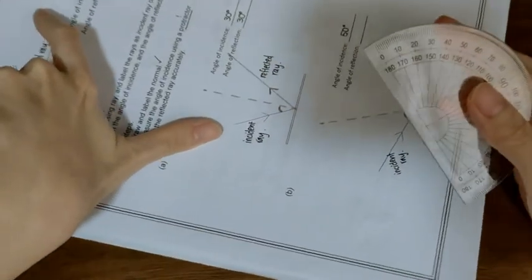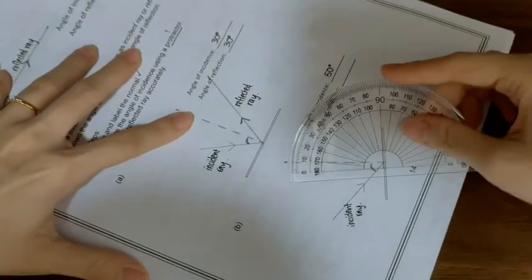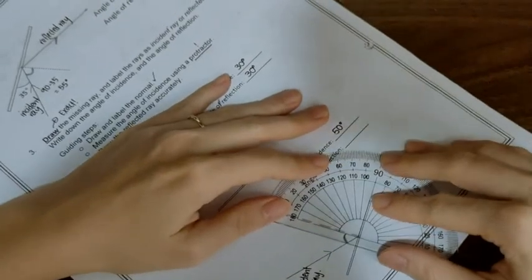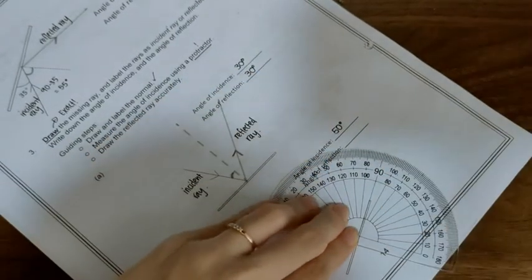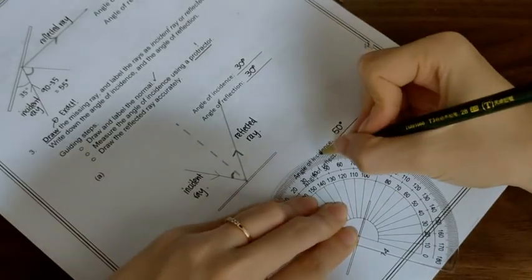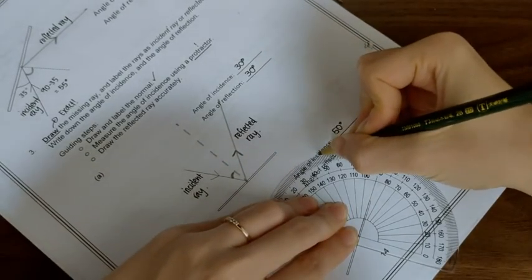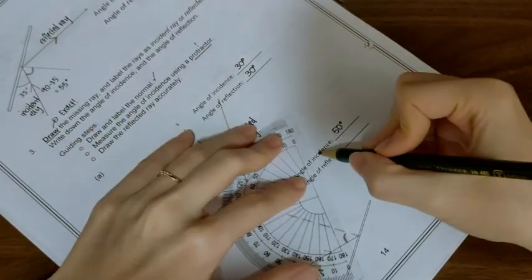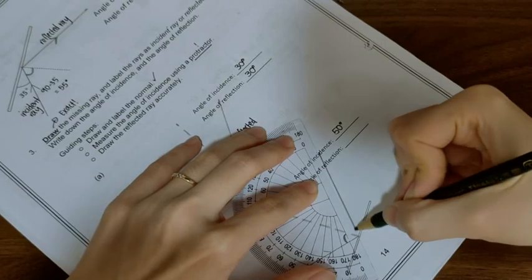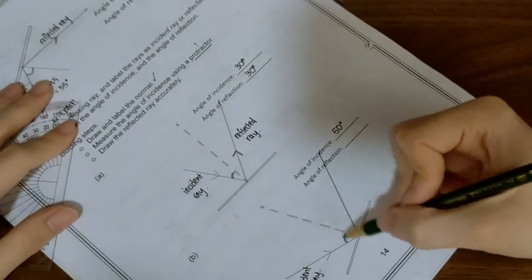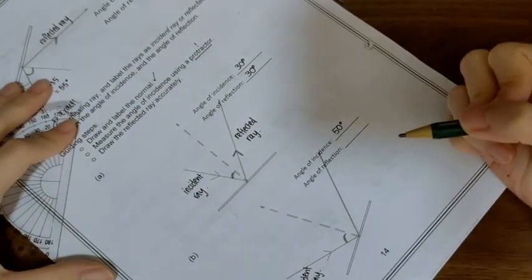So you can also turn the paper and measure out 50. Okay, so if this is 50, then what do you do? Join it to where it touches the plane mirror with a solid line.